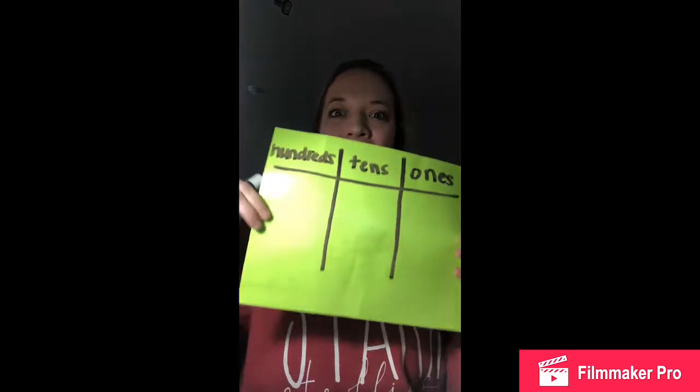So to get ready for today's lesson, you are going to need a place value mat. If you do not have a place value mat, you can easily make one. All you need is a piece of paper, and we are just going to draw 2 lines down it and 1 line across the top, and we're going to label each of these sections. We have our ones, our tens, and our hundreds. Okay, go ahead and click pause on the video and let's go ahead and get our place value mat ready.